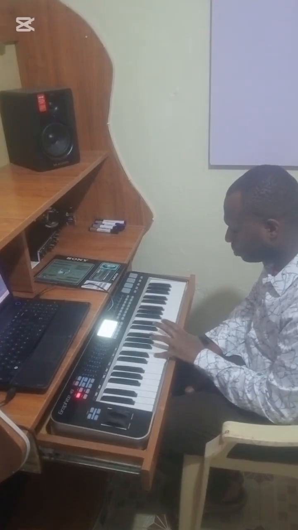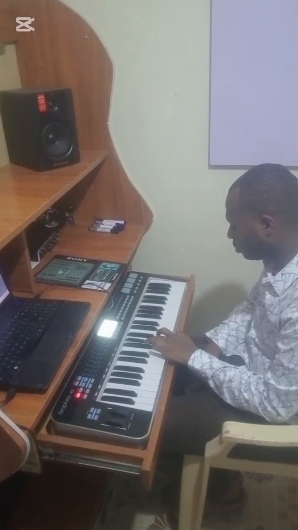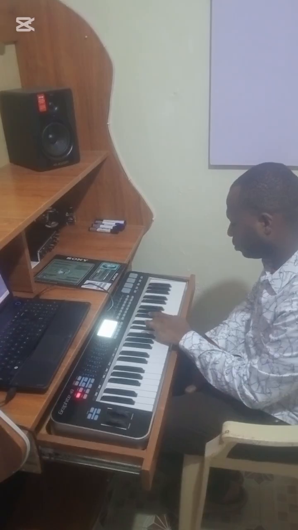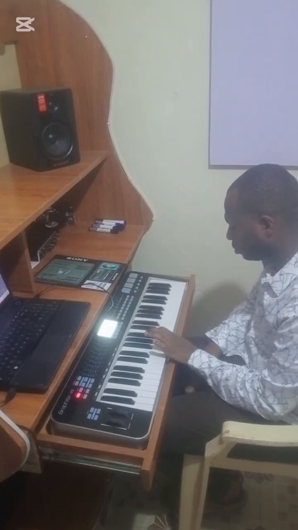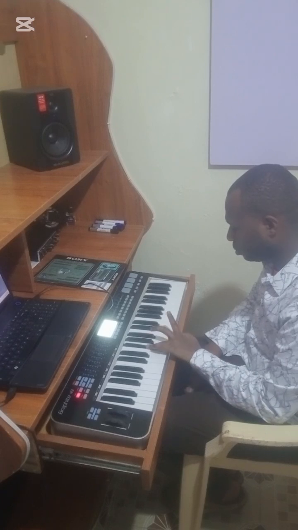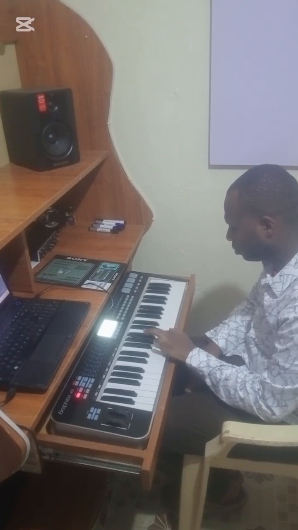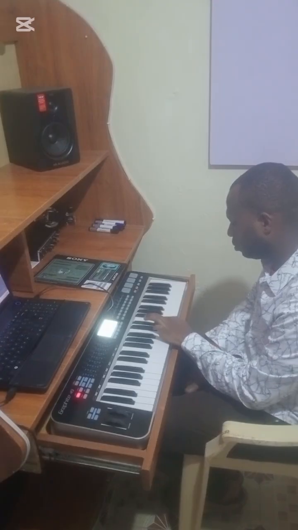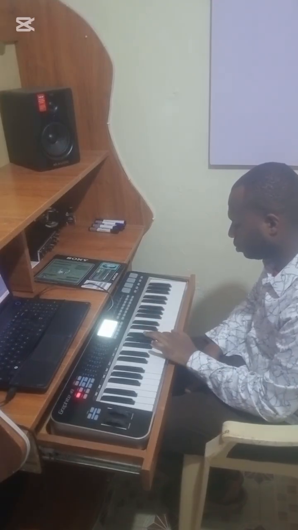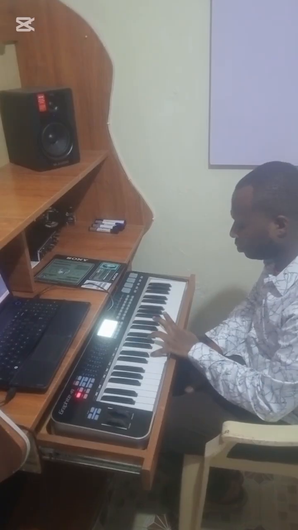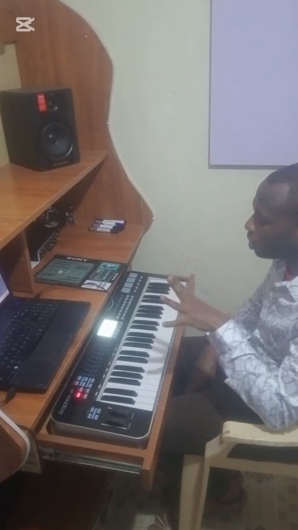Let me repeat. So that is the left hand. So it has 4 sharps.